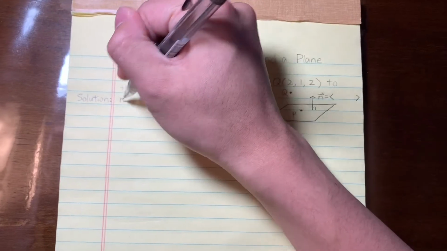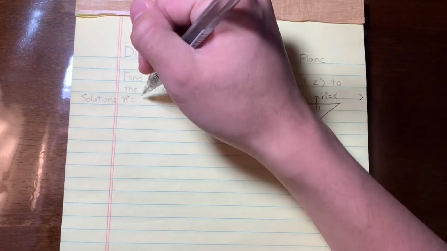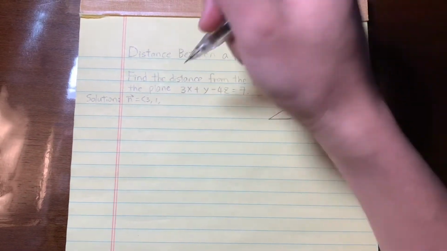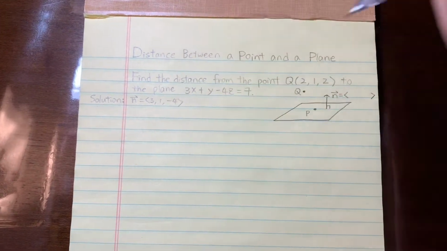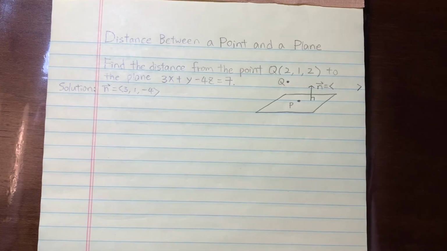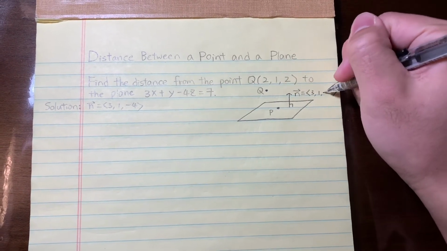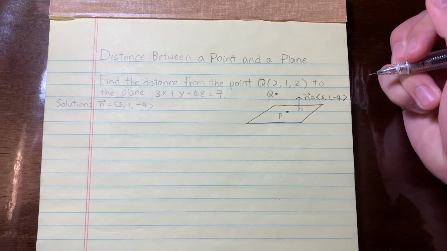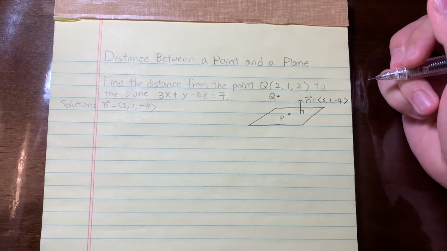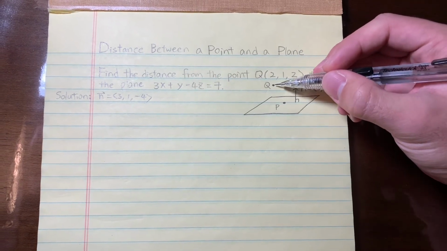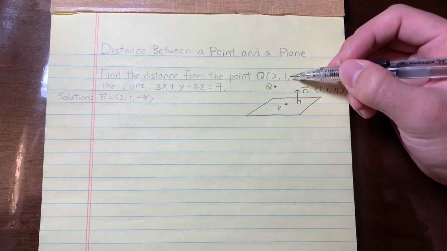So the normal vector here is 3, 1, and -4. So I can fill in the blank over here, 3, 1, -4. And now the second step: the point here, Q, is the point of interest. So 2, 1, and 2.